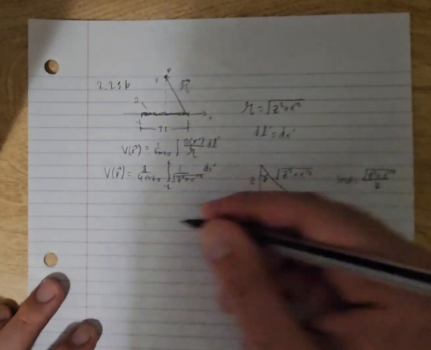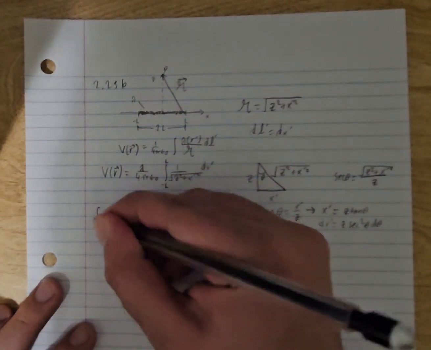So we can do this trig substitution for this integral.